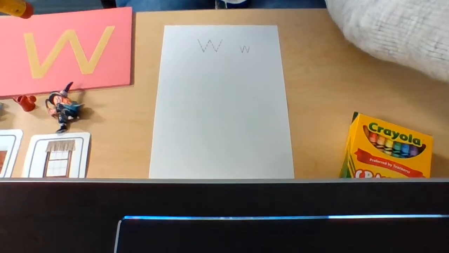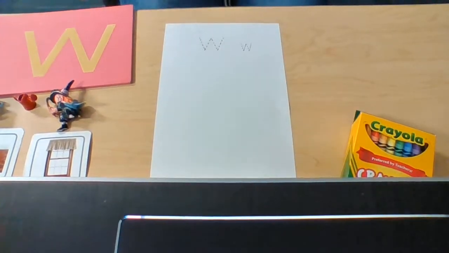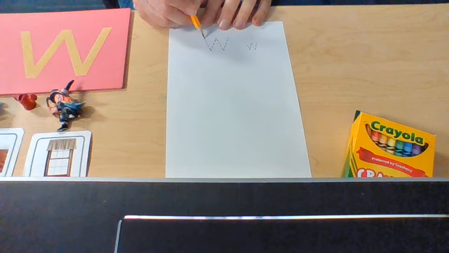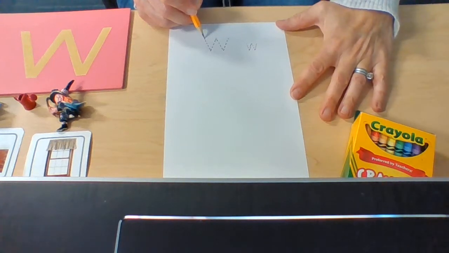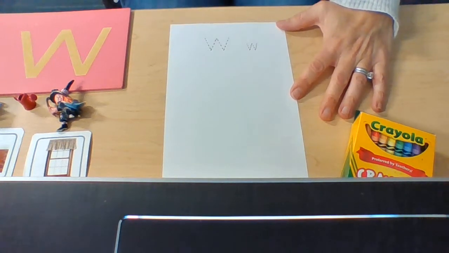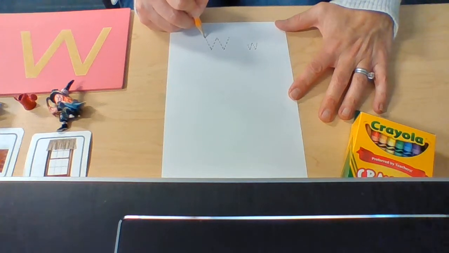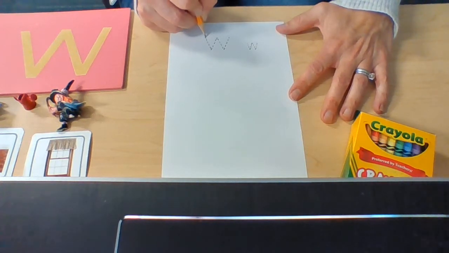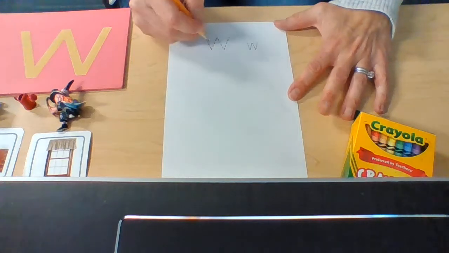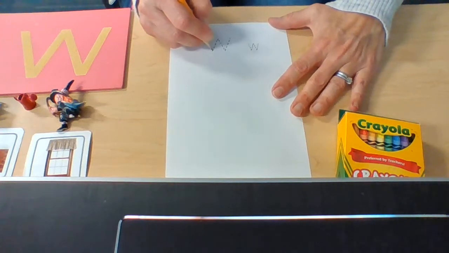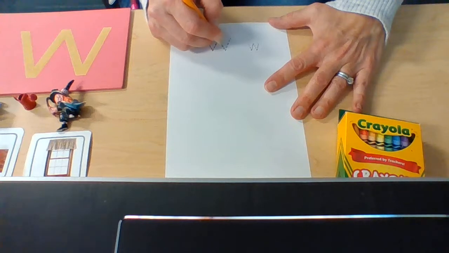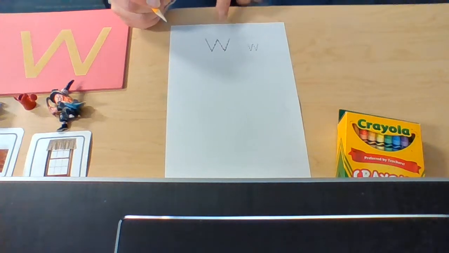Let's look at our capital W and our lowercase w. You use capital W's at the beginnings of words like Wendy and Wendell, and names of states like Washington, and names of important places or people. So capital W starts at the top line, goes to the baseline, up to the top line, down to the baseline, up to the top line.